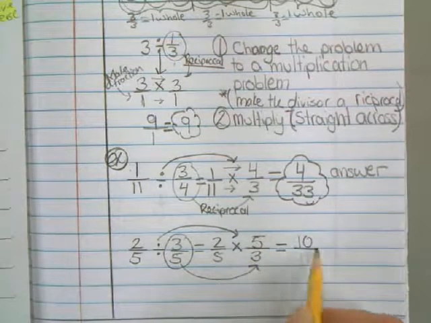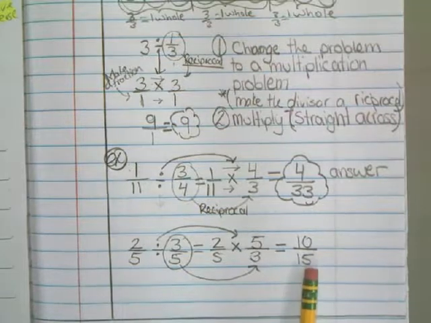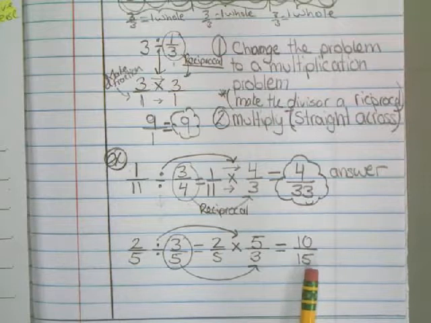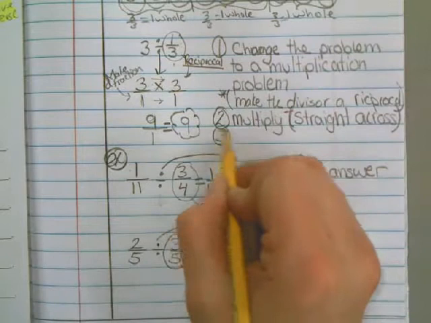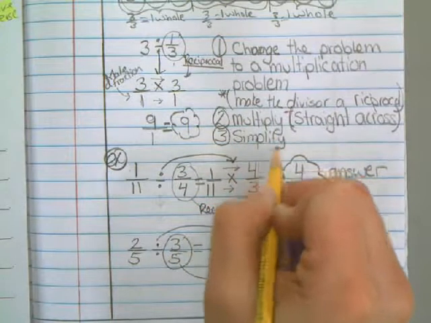Now this is our answer, but you might notice that answer could be simplified. And that's actually step 3, simplify. And that's if you need to.